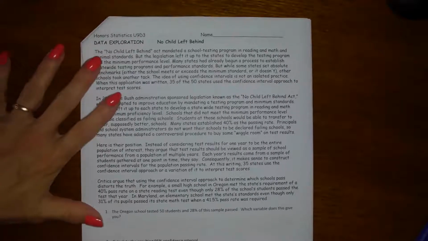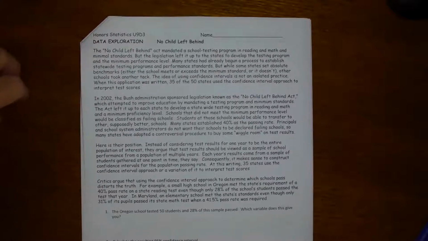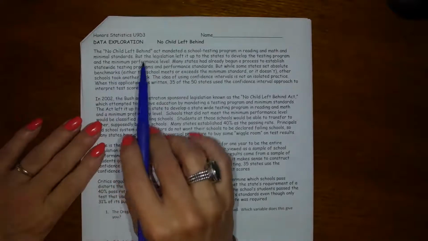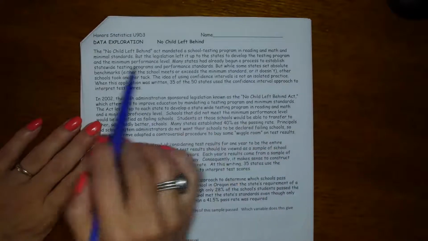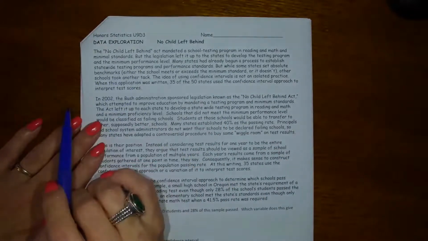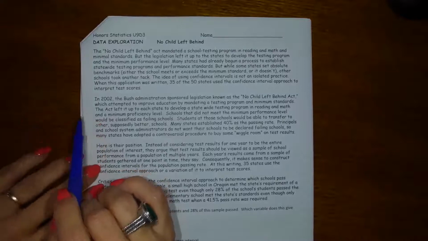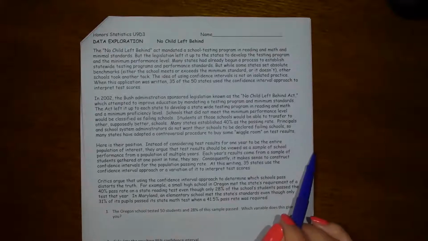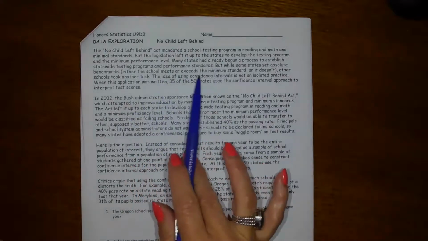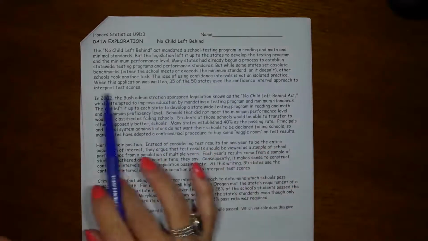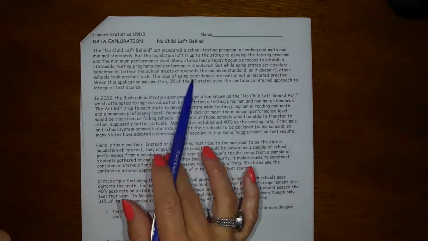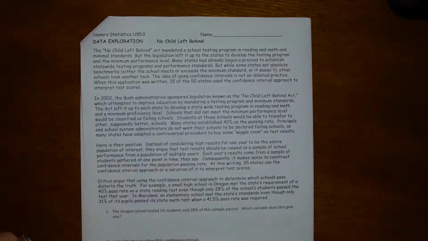So the No Child Left Behind Act mandated a school testing program in reading and math and minimal standards. But the legislation left it up to the states to develop the testing program and the minimum performance level. Many states had already begun the process to establish statewide testing programs and performance standards. But while some states set absolute benchmarks, either the school meets or exceeds the minimum standard or it doesn't, other schools took another tack.